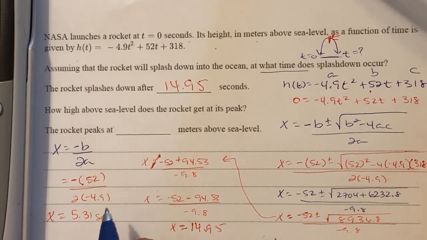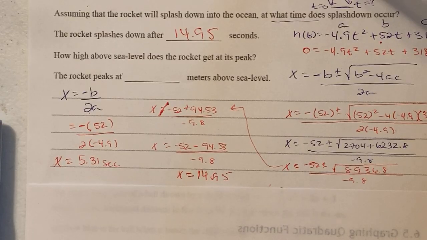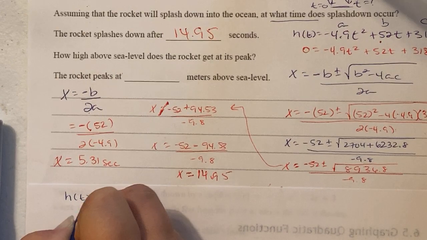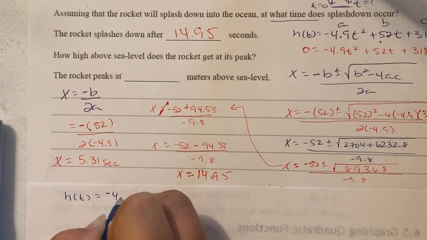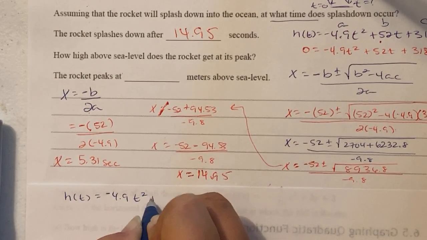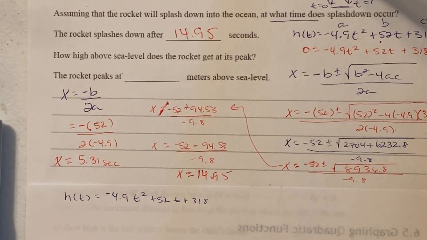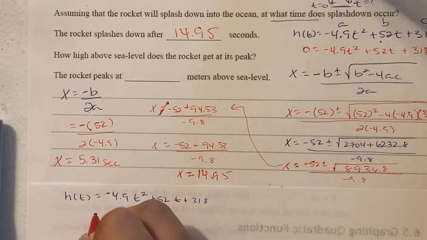So our equation again, h of t equals negative 4.9 t squared plus 52t plus 318. Remember, we're using the 5.31 seconds.